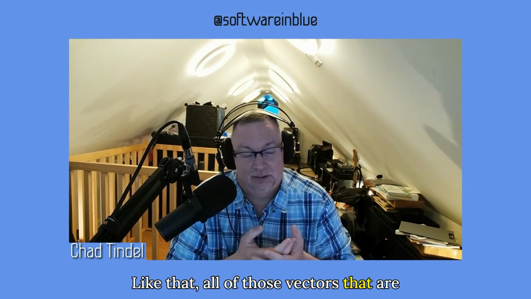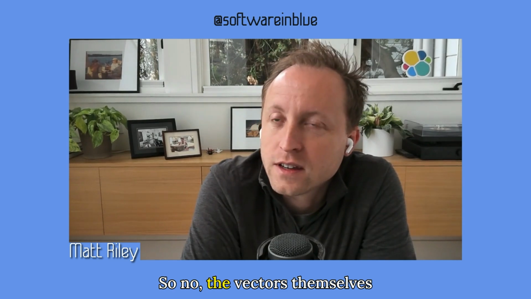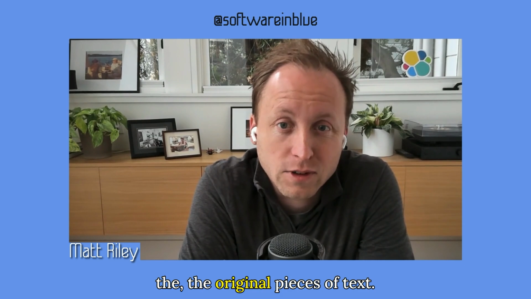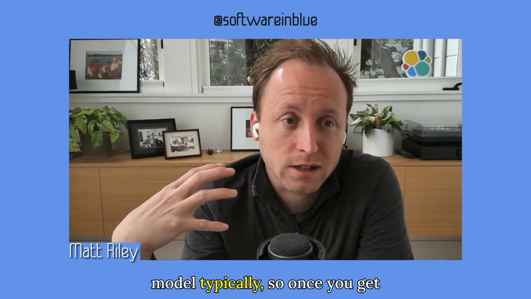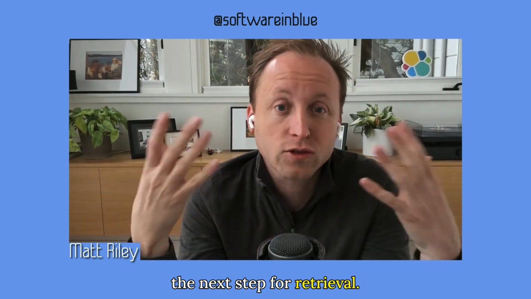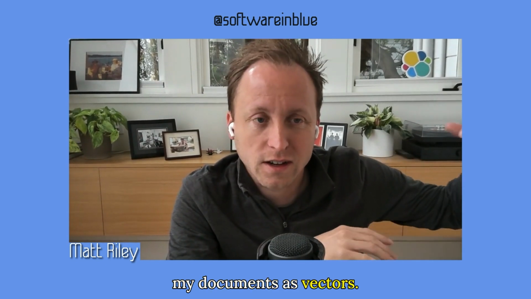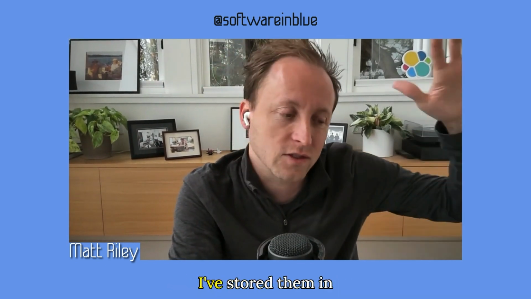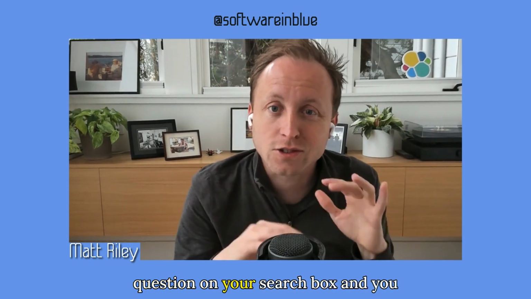All of those vectors that are stored in the database, is that what you would call the large language model? So no, the vectors themselves are just representations of the original pieces of text. And then the large language model typically, so once you get everything stored as vectors, the next step is retrieval. I stored all of my documents as vectors in my vector database. And then a user comes in and types a question in your search box.